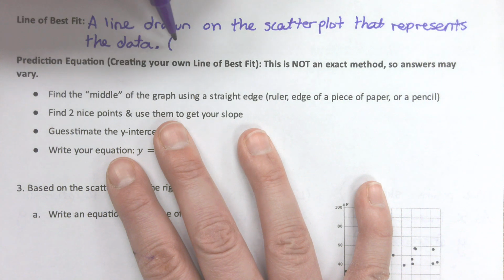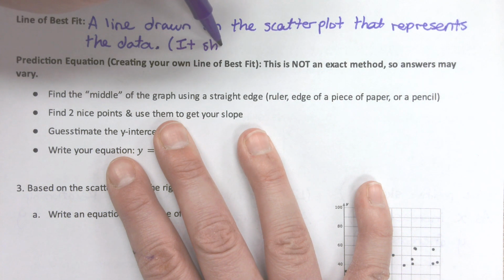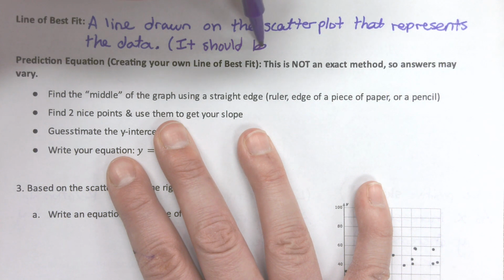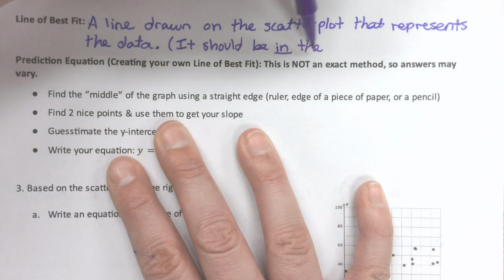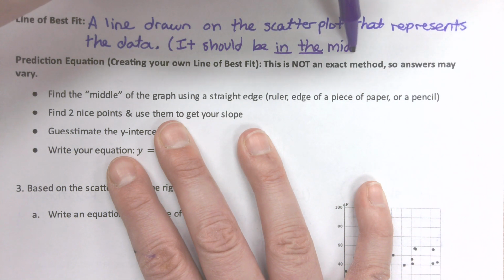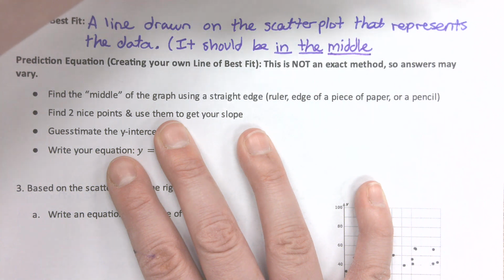A little more specifically, it should be in the middle of most points.